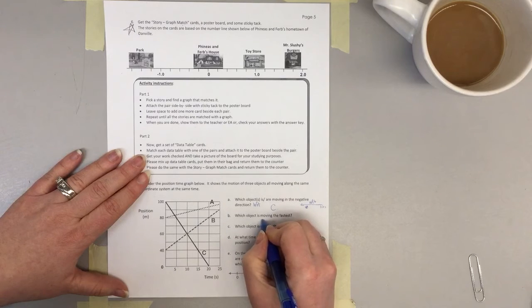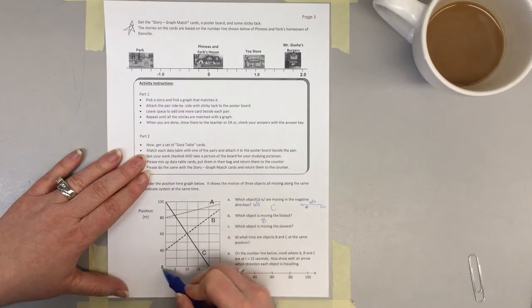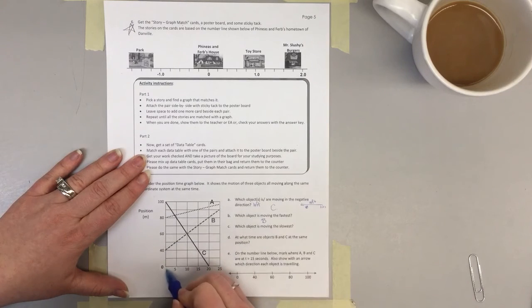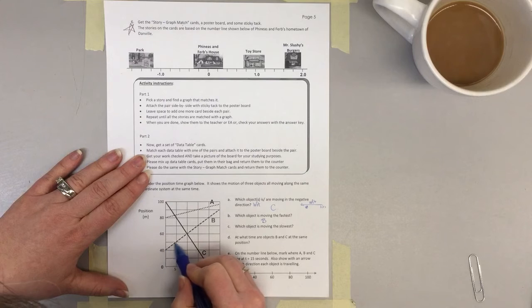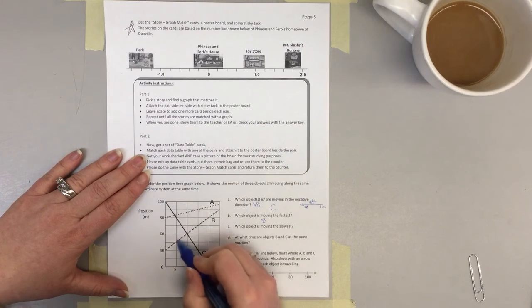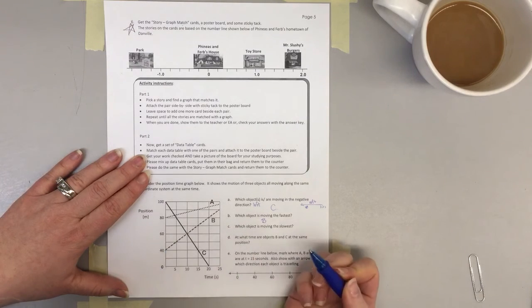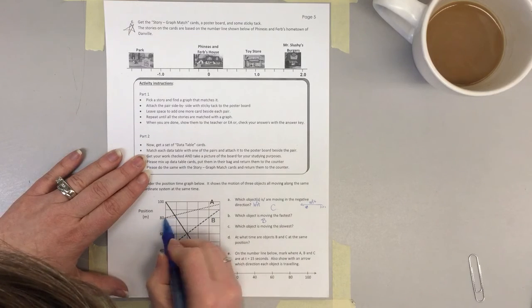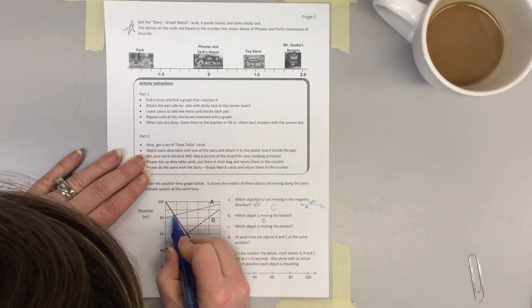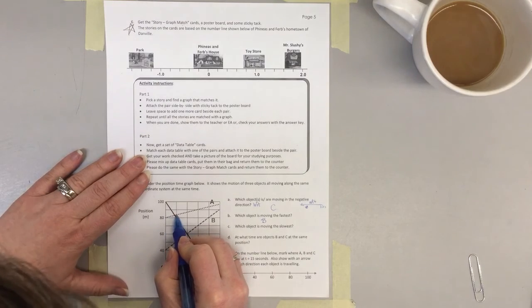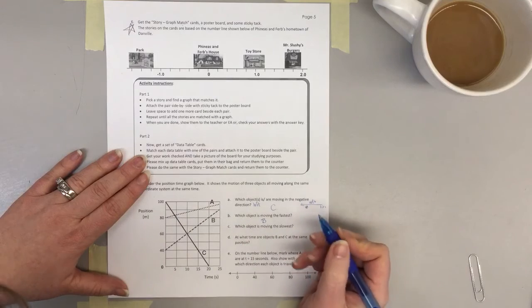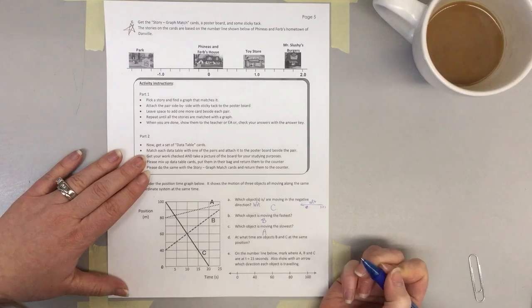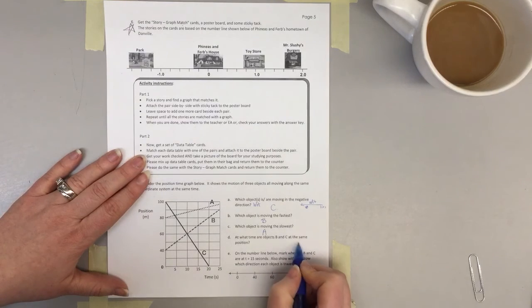Which object is moving the fastest? Well, this is object B. We'll notice that as time is going up, it is displacing, or it's moving at a quicker pace. So in 5 seconds here, it's moved 10 meters. In this, it's moved another 10 meters. So it's moving 10 meters every 5 seconds. Object A is moving quite a bit slower. So in this 5 seconds, it's actually only gone, looks like about 5 meters. Which object is moving the slowest? Object A.